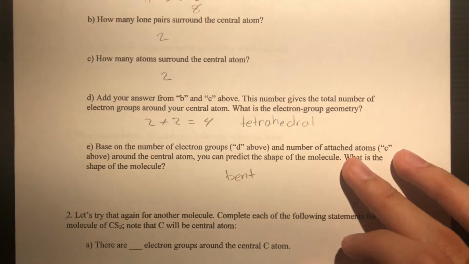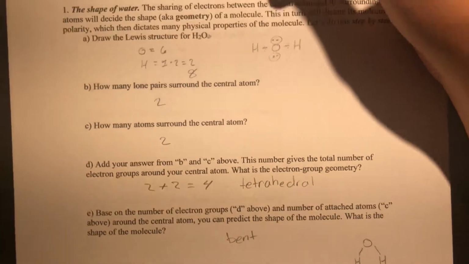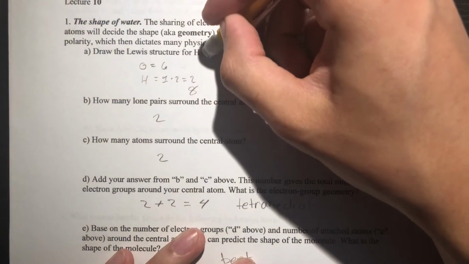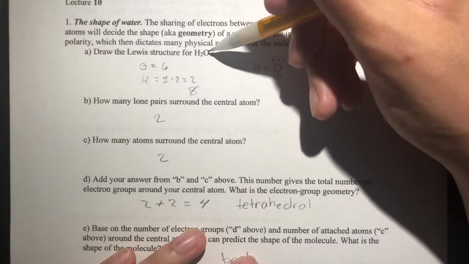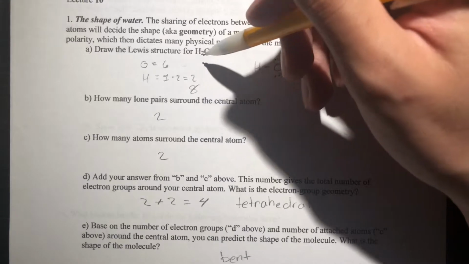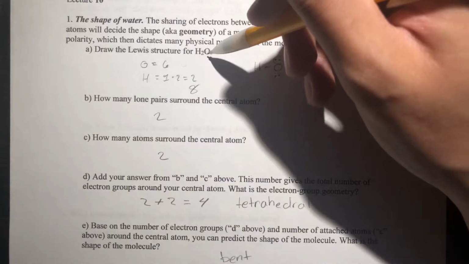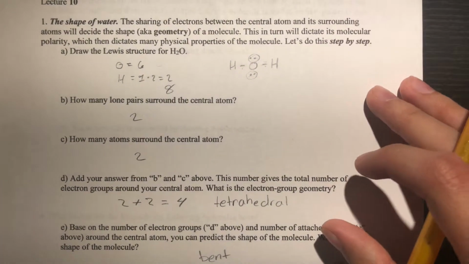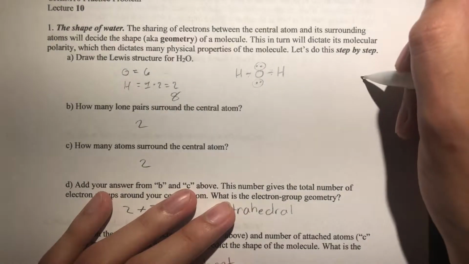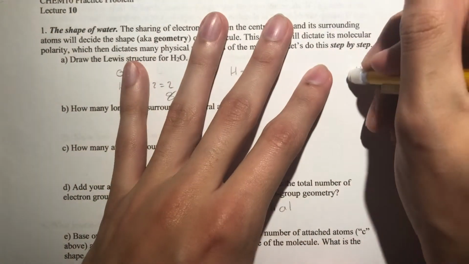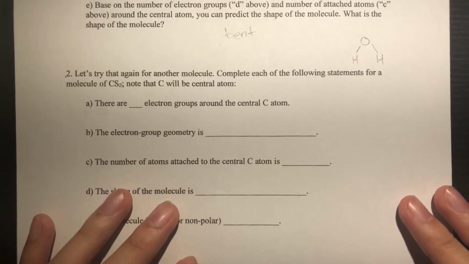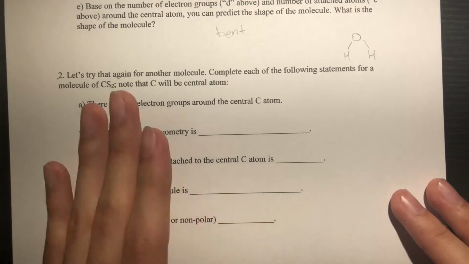But how I remember it is that in H2O, there are two H's and O is one. If H were the central atom, you couldn't even write it out, so it's usually the element that's just by itself.